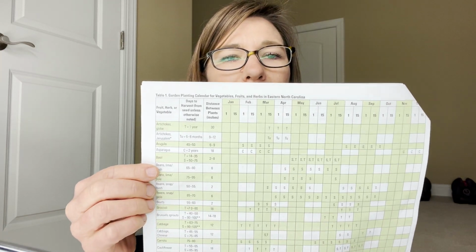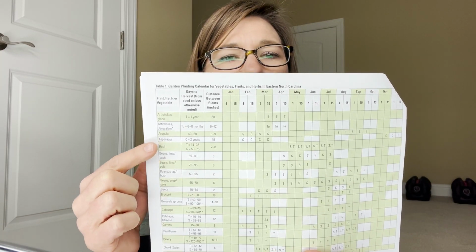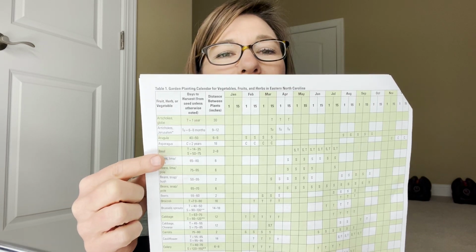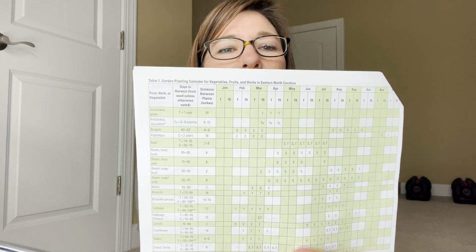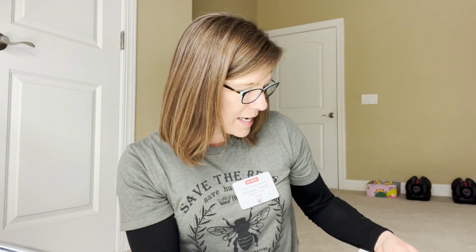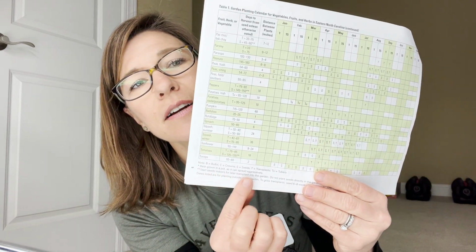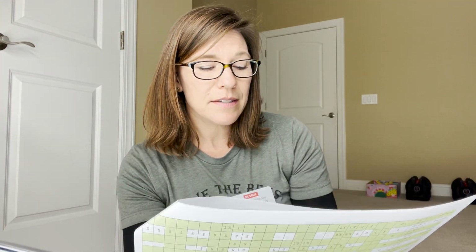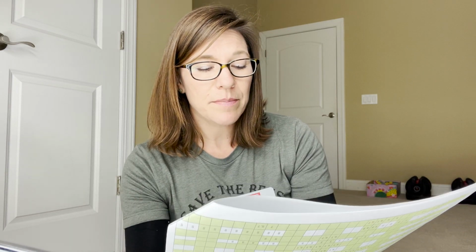And it also gives you the crop, which I can't read backwards or see that very well, but all of the different crops are here, and it's going to tell you whether you need to direct seed it or transplant it. And so down at the bottom of this second page here, it says a note: B is for bulbs, C is for crowns, S is for seeds, T is for transplants, and TU for tubers. So an example of a tuber would be potatoes.